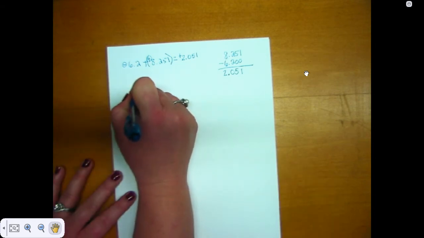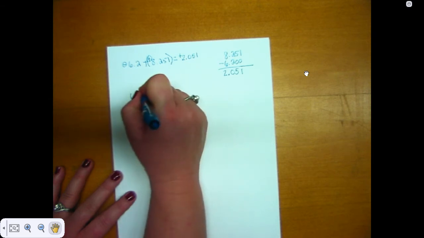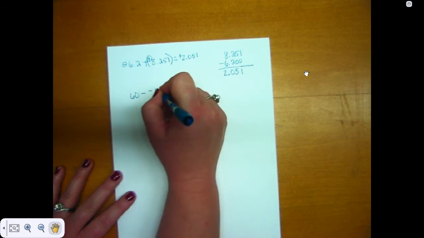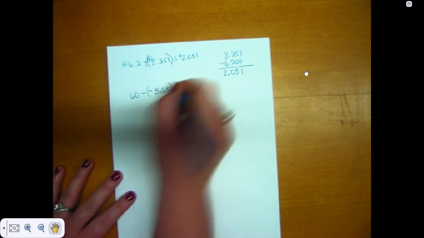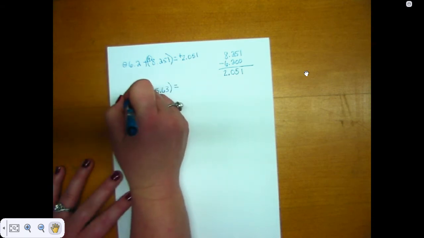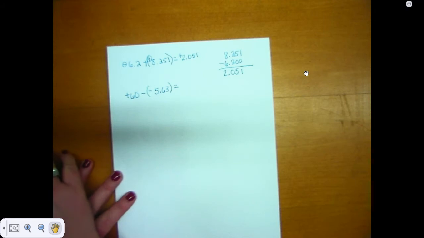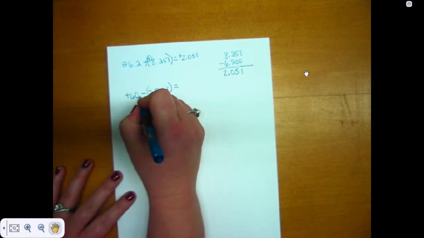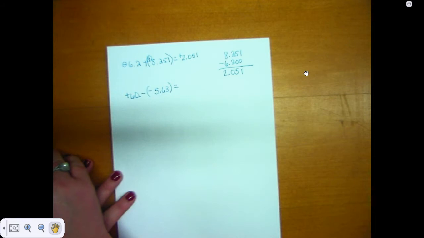Let's say we have 60 minus negative 5.63. I know that this 60 is positive. Now you're thinking, but where is the decimal? Well, we know if we have a whole number that the decimal is on the end. So this would be 60. And the decimal would be on the end, and we could put a 0 on the other side and it's still going to say 60.